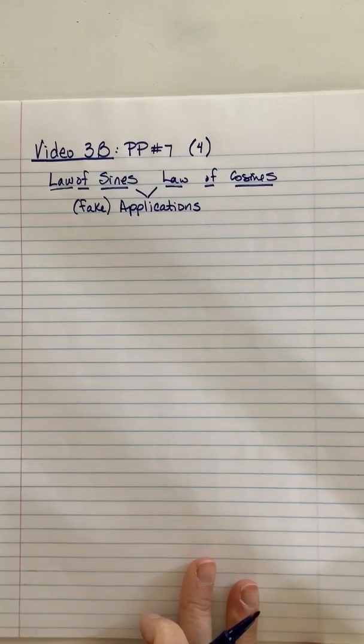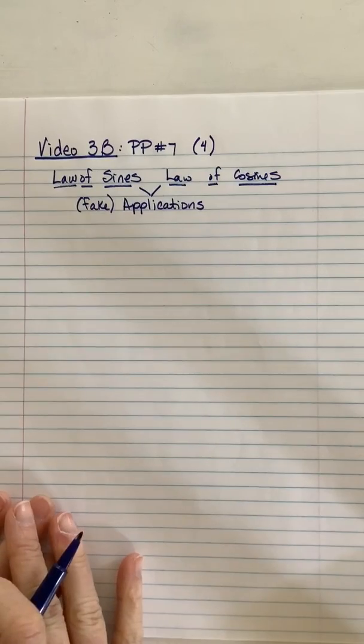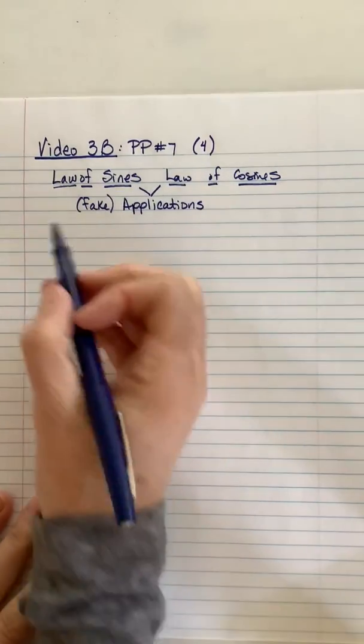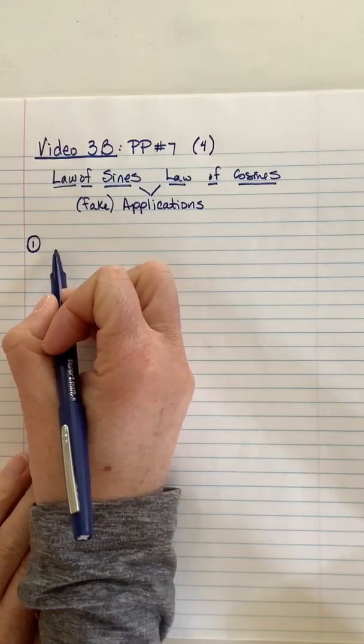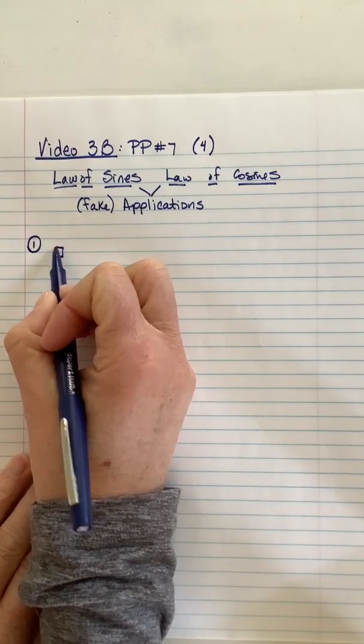Okay, thinking about time, I'm going to simply speak the story problem as I try to draw it as best as possible. The first one is kind of a famous problem that we have always done, which is we are looking at some fire towers.